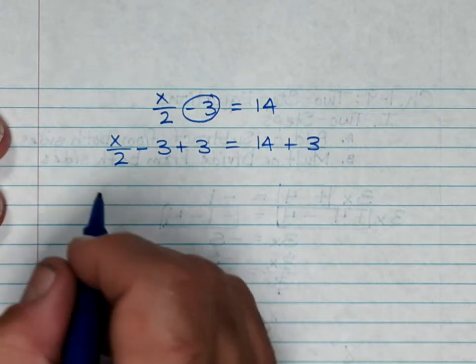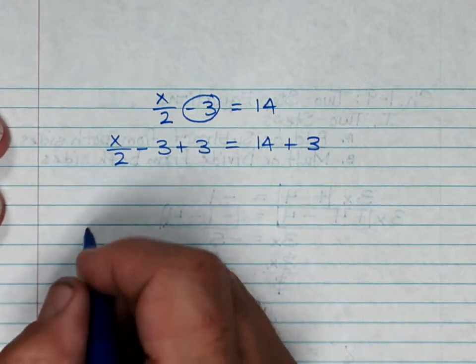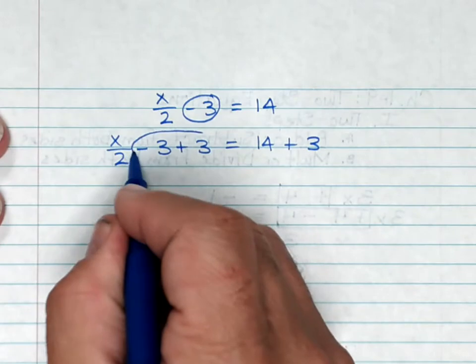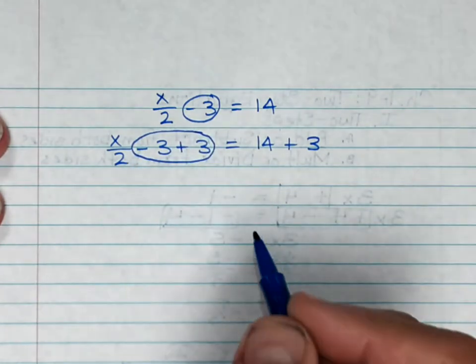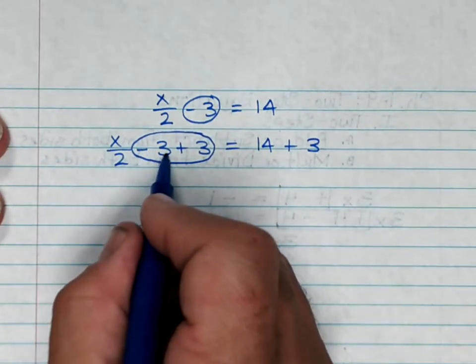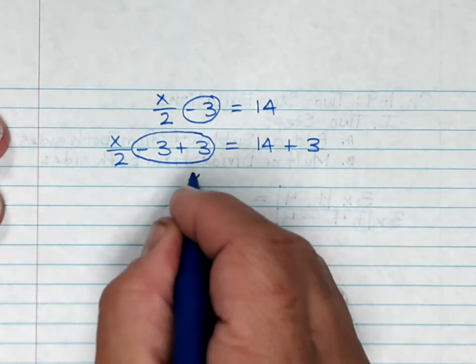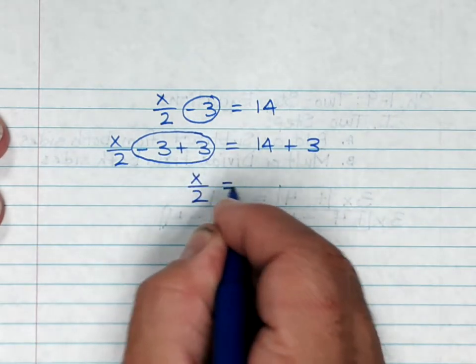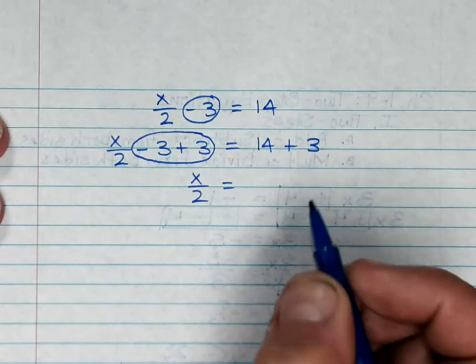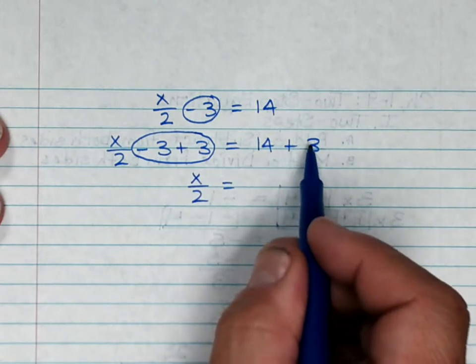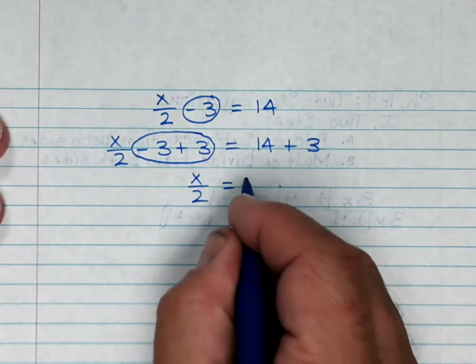In the future, I will actually teach you how to multiply or divide first. So back to this, these two are additive inverses, and as we know, opposites equal 0. So that leaves you with x divided by 2 is equal to 14 plus 3, which is 17.